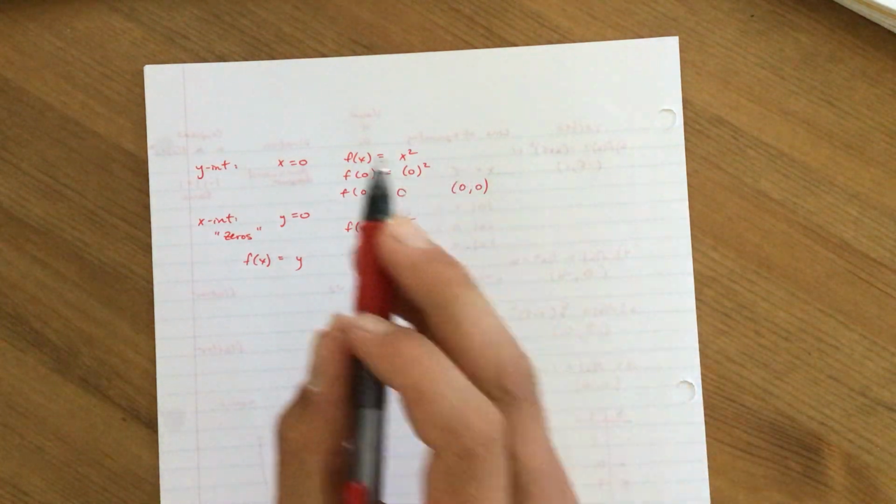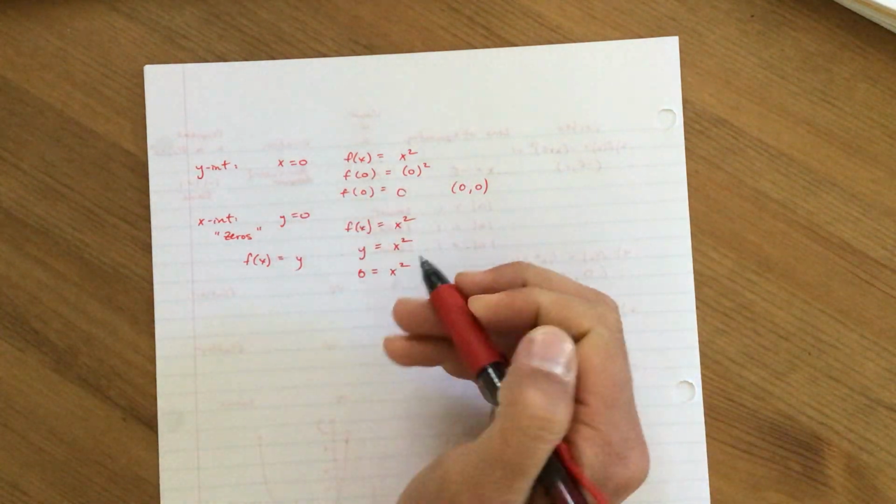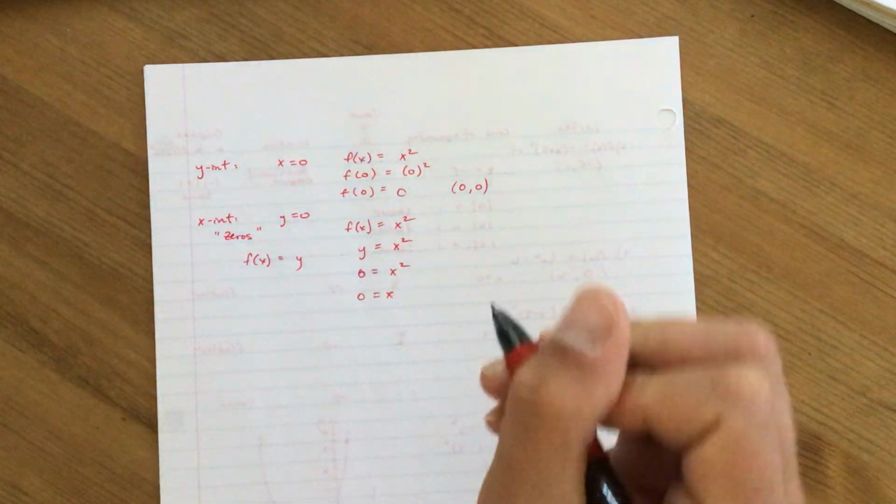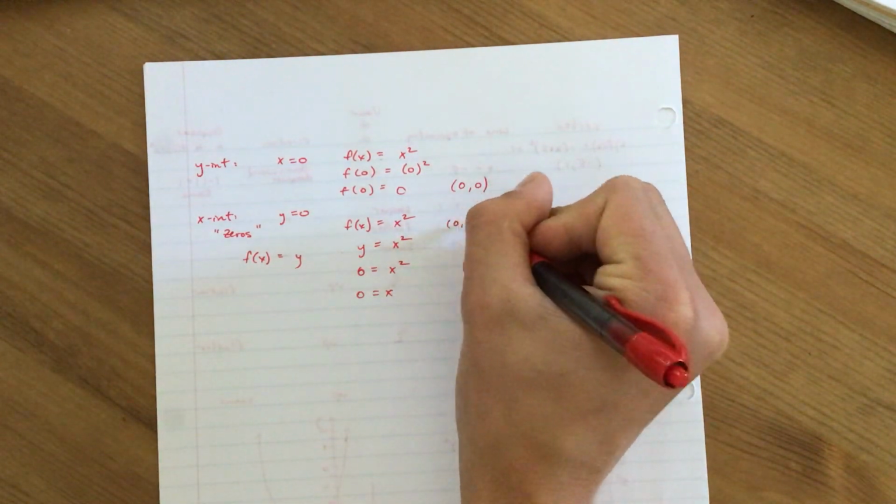in this case, which is y. Now we're solving for x. So we square root both sides, and 0 is equal to x. And so our x-intercept is 0, 0.